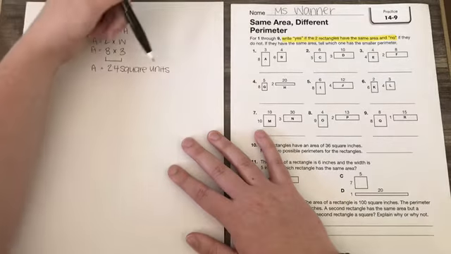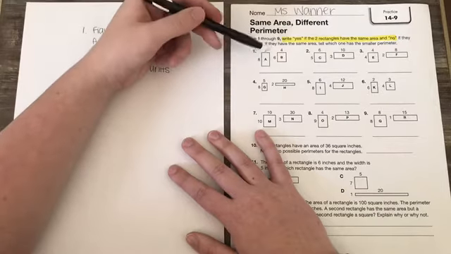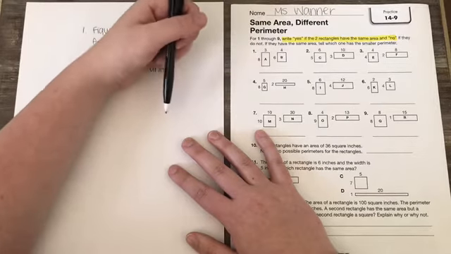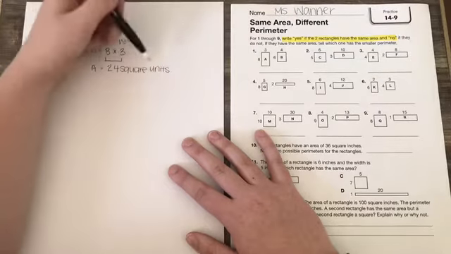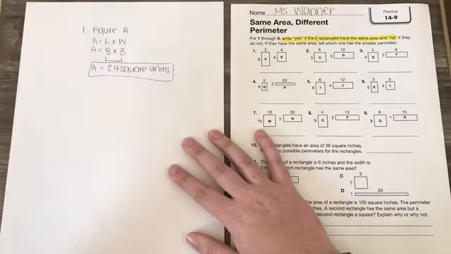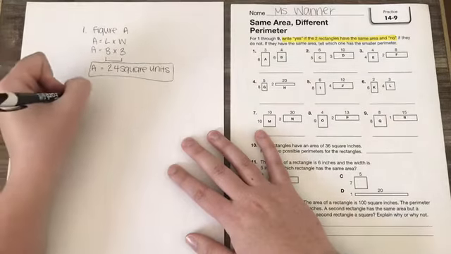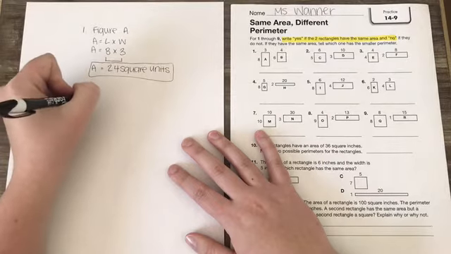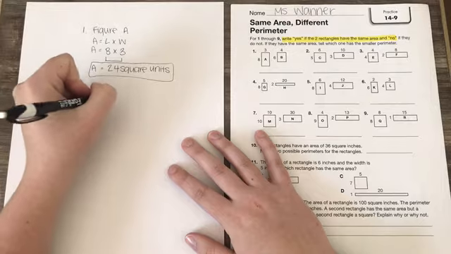And I decided to just write units because this figure doesn't signify if we're talking about inches, foot, yards, miles, centimeters, you name it. So I'm just going to write units. So that's my area for figure A. And now I need to find the area for figure B.